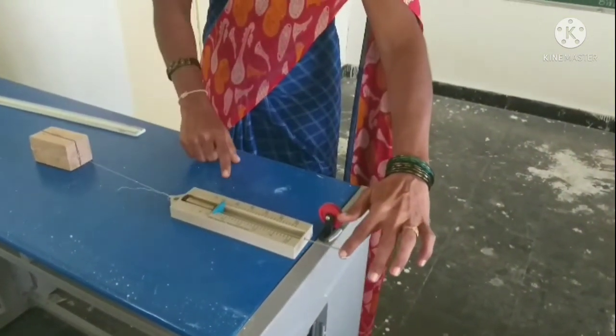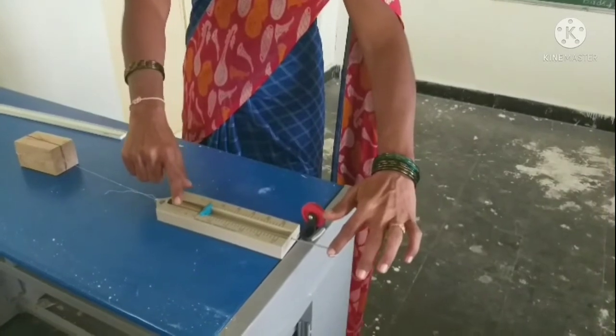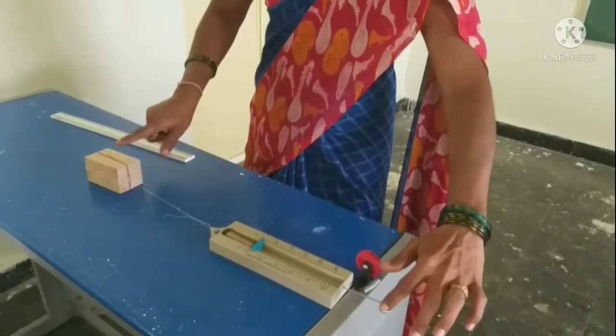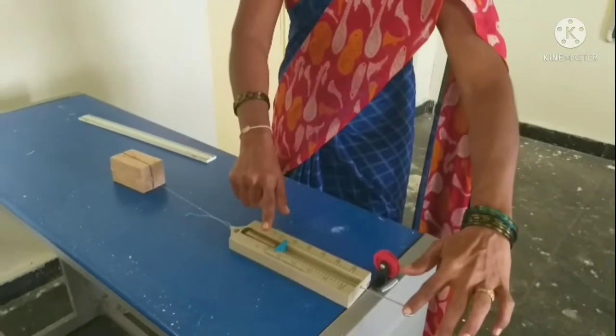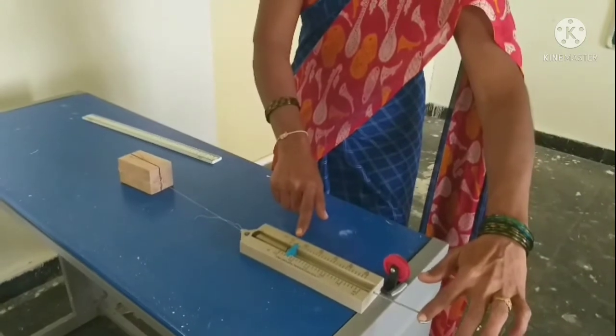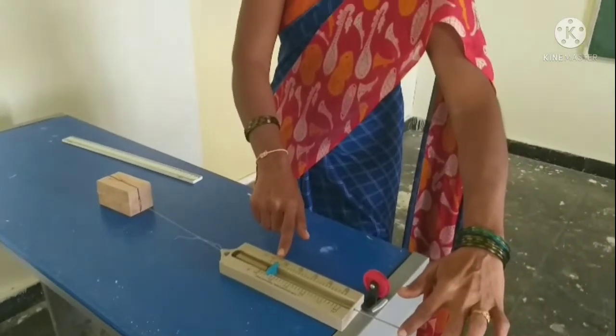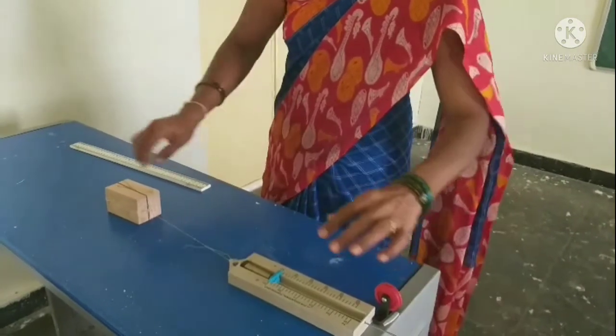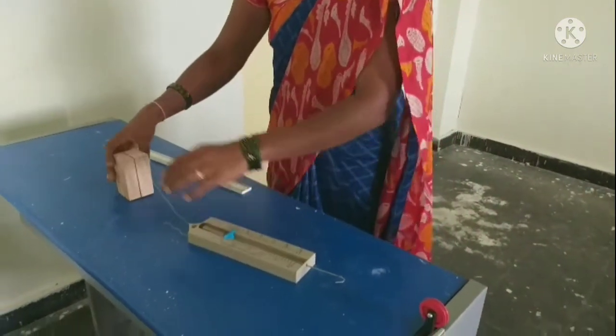What is the weight in this activity in the horizontal direction? 3 newtons or 20 grams.